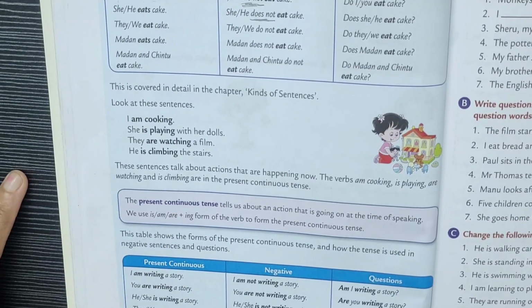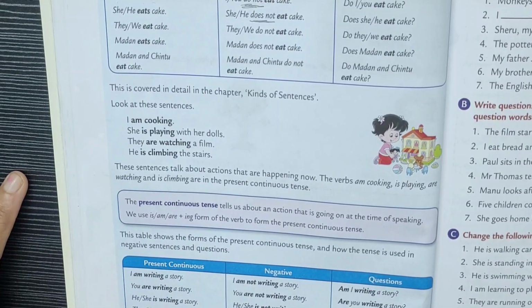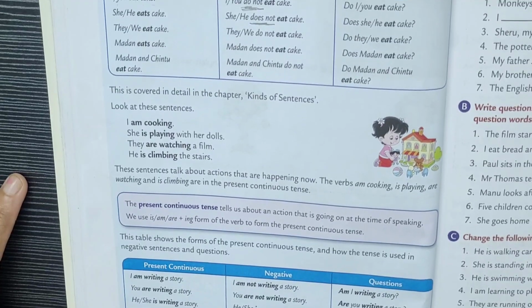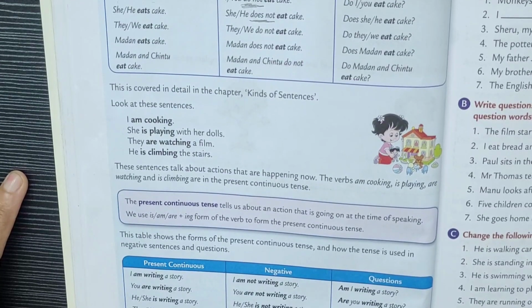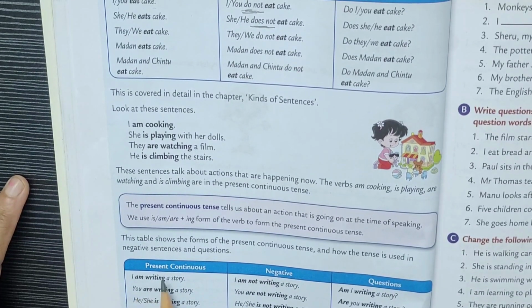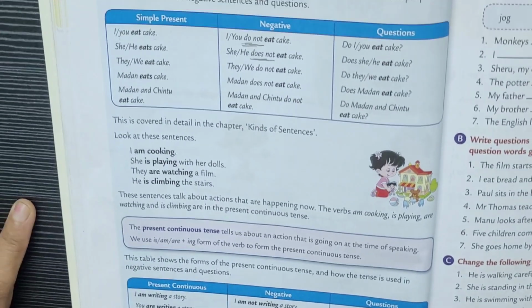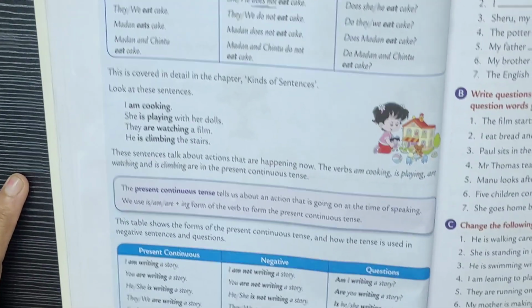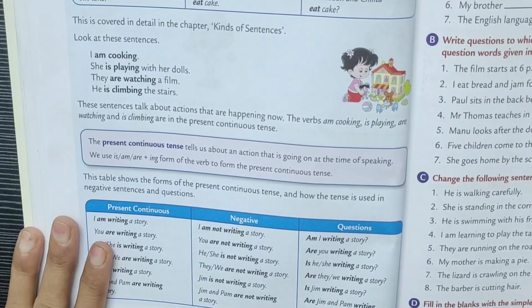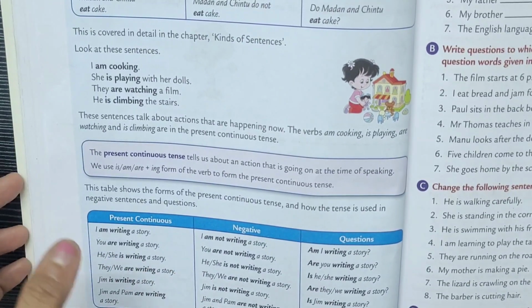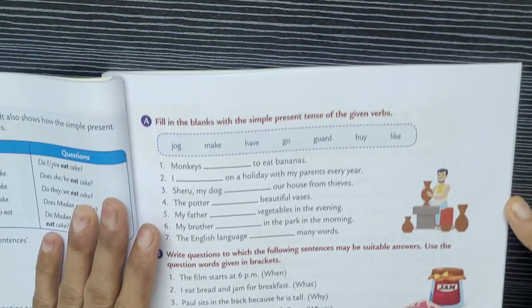Now also she is playing with that doll. That is a continuous tense. See, I am writing a story. These are all examples. Next, we'll see the exercise.